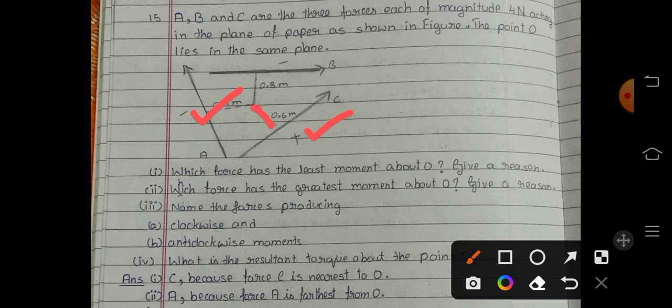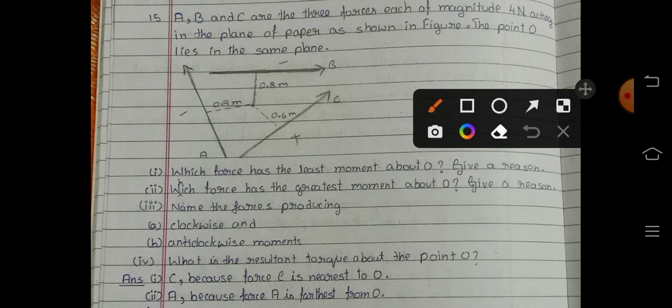And name the forces producing clockwise and anti-clockwise moments. A produces a clockwise moment, B produces a clockwise moment, and C only produces the anti-clockwise moment. Next, the fourth question in that: what is the resultant torque about the point O? So here we have to do a calculation.